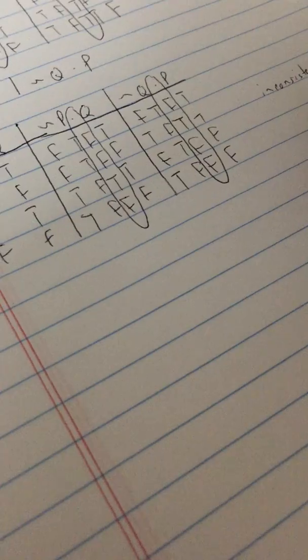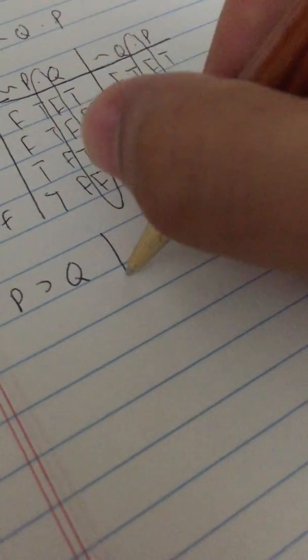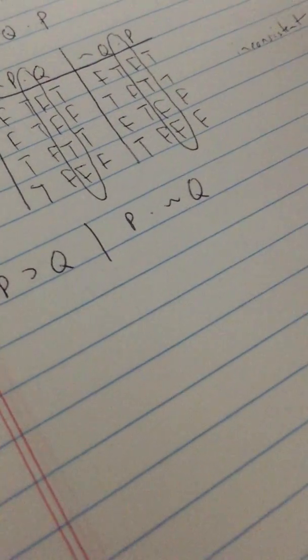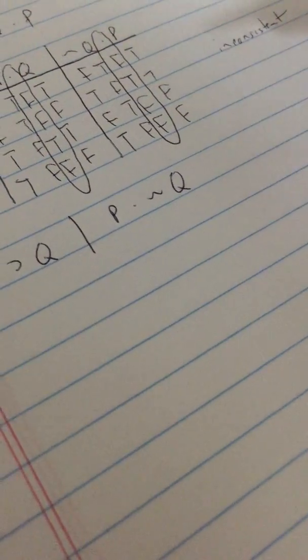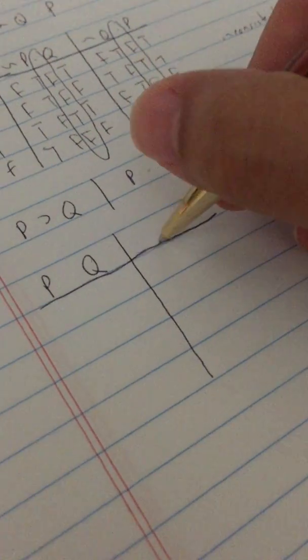Okay, this is the second problem from Chapter 7, Section F, Practice Exercise Set 2. This one asks me to compare these two statements: if P then Q, and the other statement says P and not Q. Okay, so two simple statements again, so I need 4 rows.